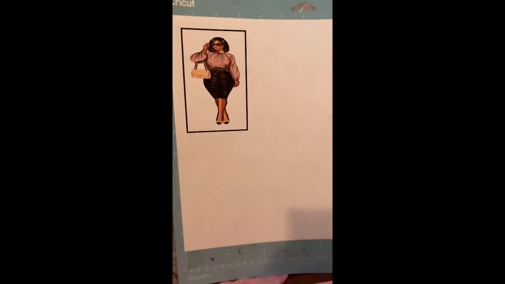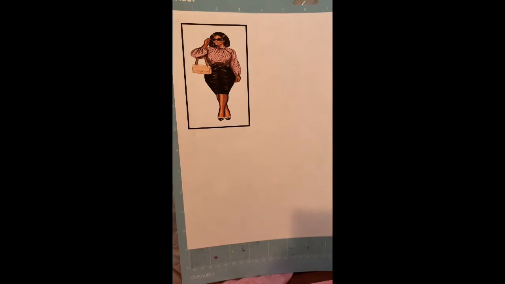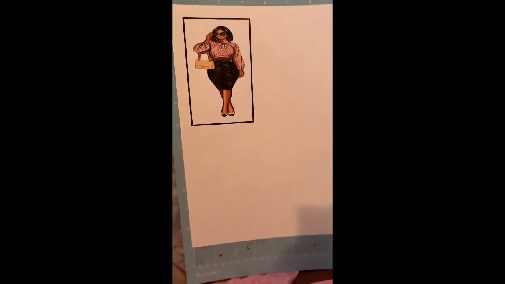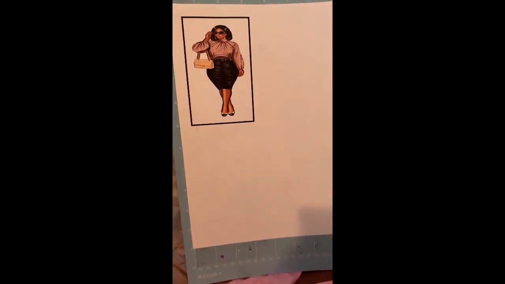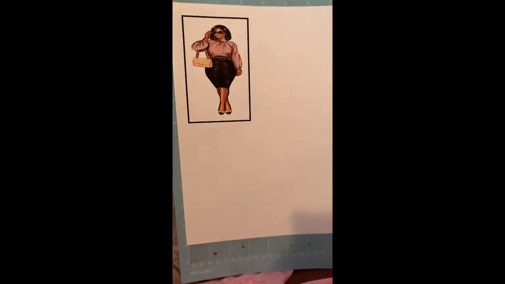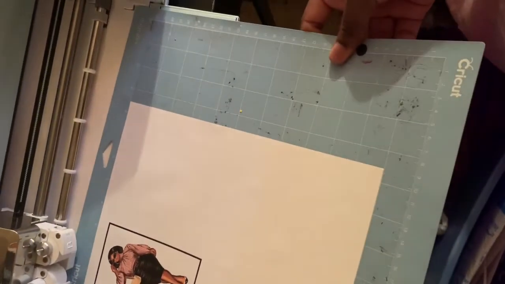Okay, so after you have sent the image to the printer and it prints, you're going to load it onto one mat, and this is going to be the first thing that your Cricut machine is going to cut. And then next you're going to load your second mat with the paper that you're going to use for the background for the image. So you're just going to load your mat.